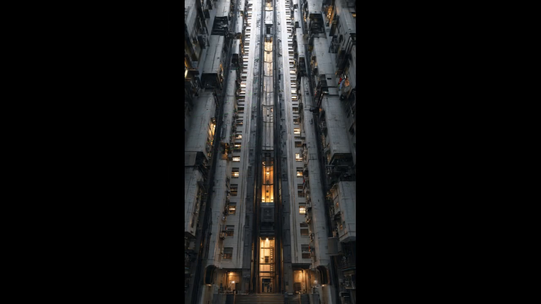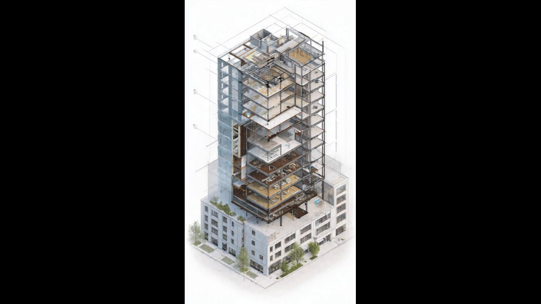Each system responds differently to gravity and lateral loads. Frame systems prioritize flexibility, shear walls prioritize stiffness, and core systems prioritize efficiency at height. Most contemporary buildings combine these systems. Architects must understand structural logic to collaborate effectively with engineers. Structural decisions influence form, space planning, cost, and long-term performance.